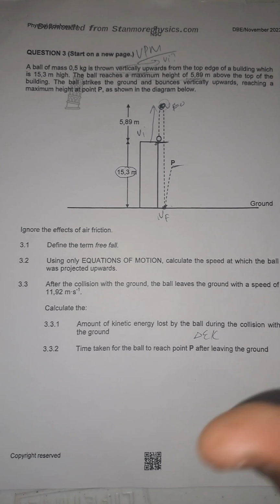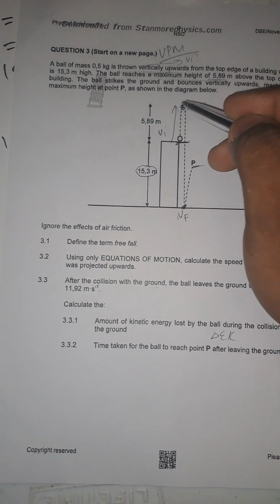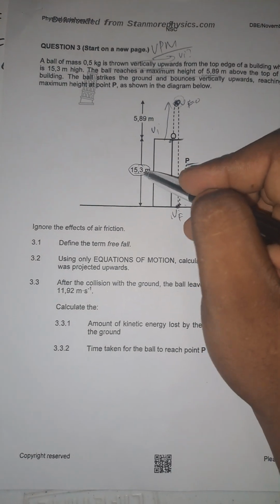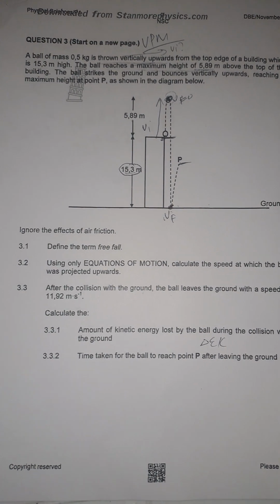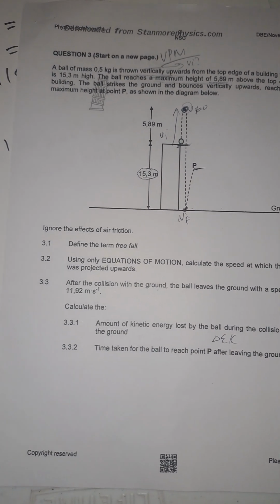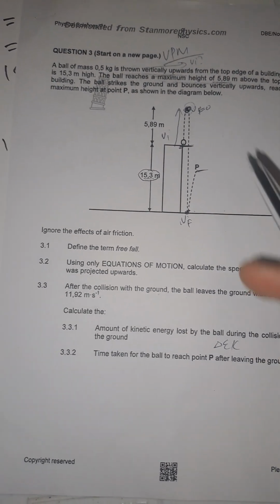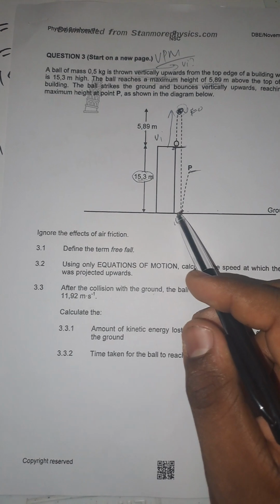On your side, you can simply calculate the final velocity from this point to this point, meaning that the height is going to be 15.3 plus 5.89. Then the initial velocity is going to be 0, because this is where the ball starts to return to the ground. It is losing its power and going back downwards.